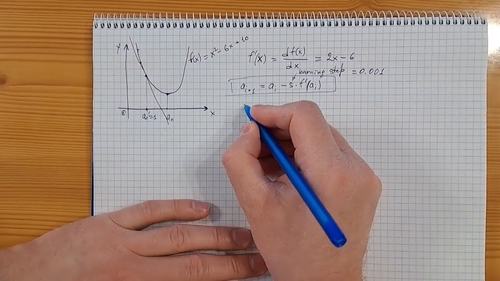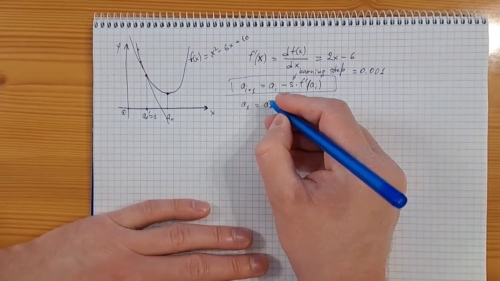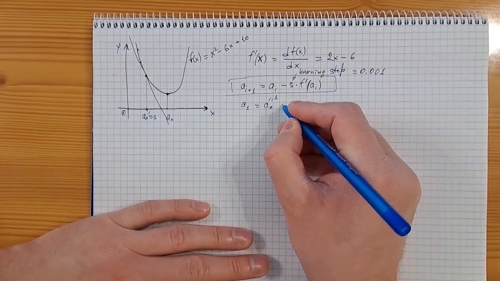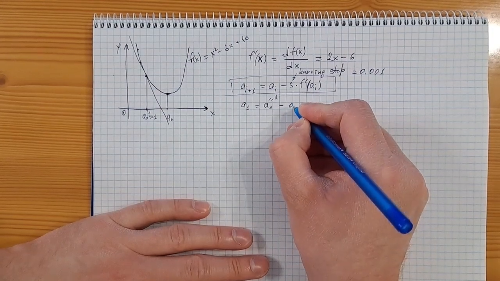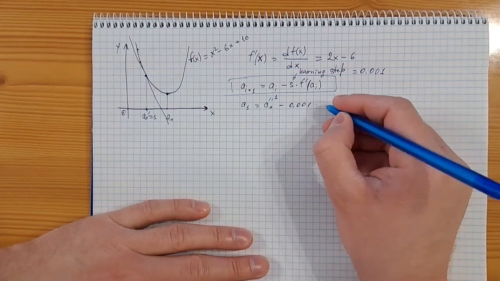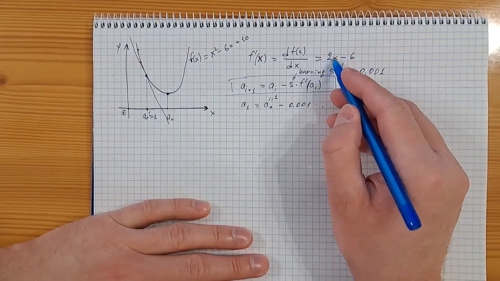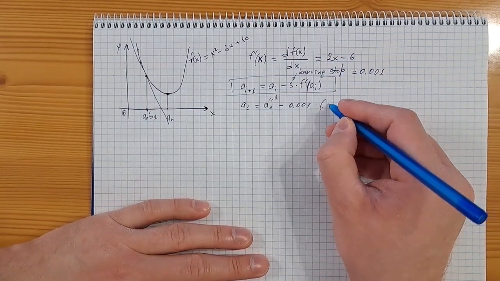All right, so we want to calculate a1, which is equal to a0, which is equal to 1, minus learning step 0.001 times the derivative of the function, and the derivative of the function is 2x minus 6.